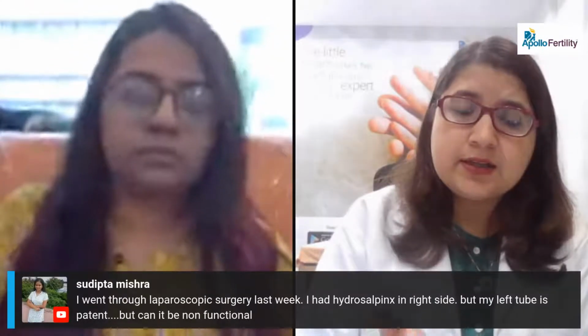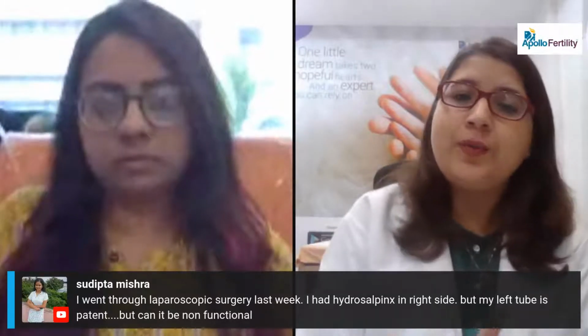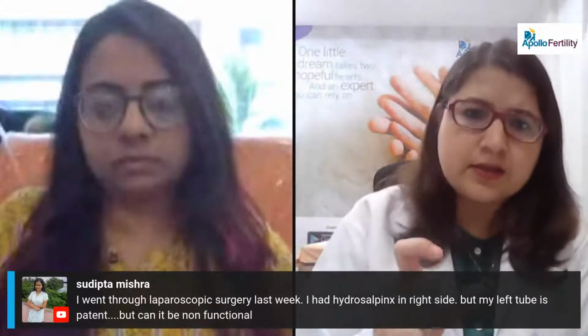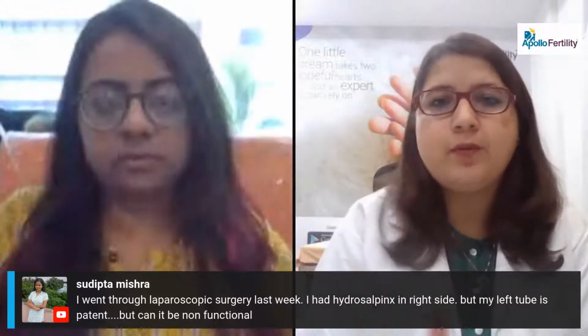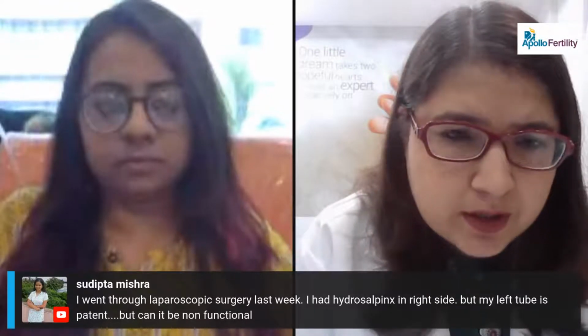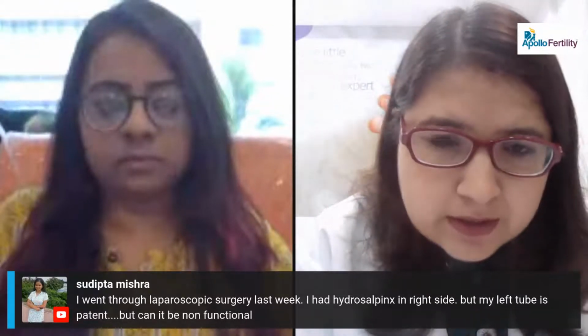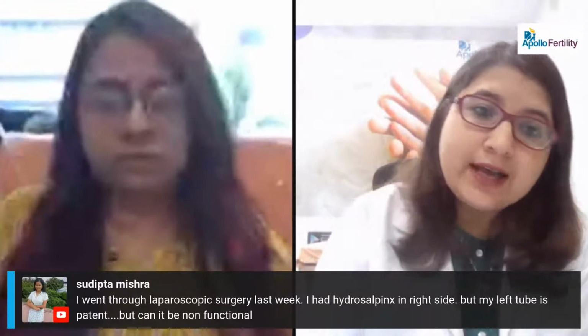They say your tubal function is more important than anything else. Your tubal patency is not at all important. It is, yes, it is important, but it has to be functional. Then only it can get you a viable pregnancy at the right place. I went through laparoscopic surgery last week. I had hydrosalpinx on the right side, but my left tube is patent. Can it be non-functional? Yes, definitely.